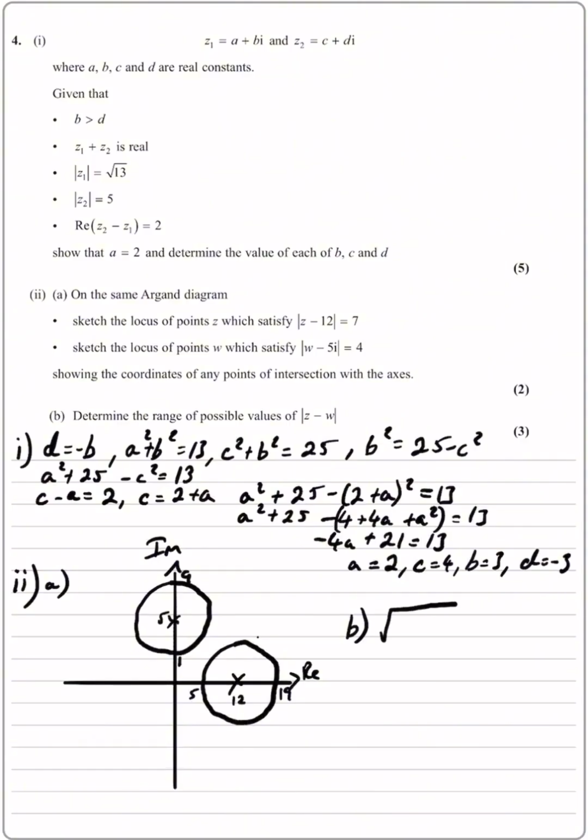For part B, well, if we draw a straight line between them, we'd get a little right angle triangle. So the distance between the two centers is going to be the square root of 5 squared plus 12 squared, which is 13. Then we could add the two radii or subtract the two radii to find the minimum and maximum range of those possible values. When you subtract the two radii, you get 2. When you add the two radii, you get 24. So we're looking at values here between 2 and 24.